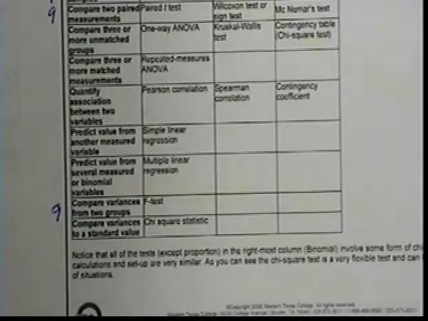Now, another thing that I want you to have some understanding of is that a lot of times people have problems with the idea that we cannot accept the null hypothesis. We can reject it, but we can't accept the null hypothesis.